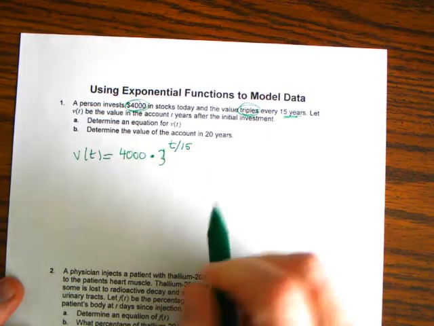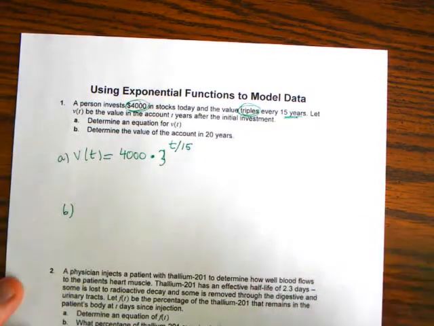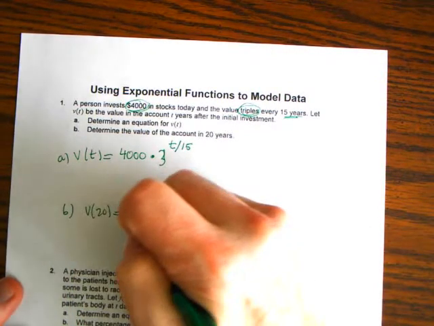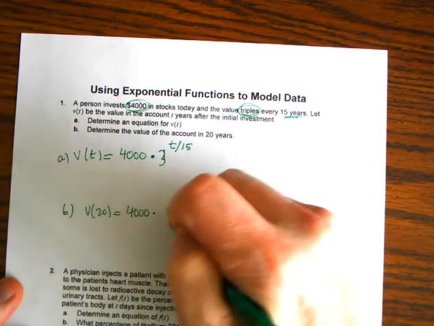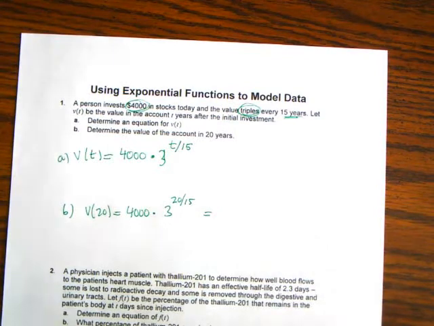All right, so there's the answer for part A. Part B, once we have that, it's quite easy. Its value at 20 years is 4,000 times 3 to the 20 over 15. I grab my calculator. 4,000 times 3 raised to the 20 over 15.